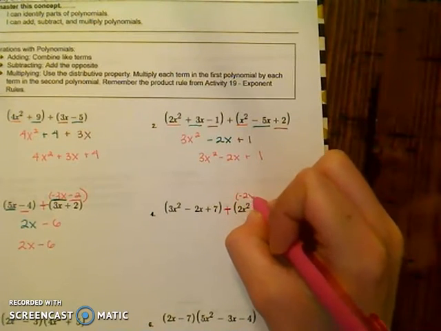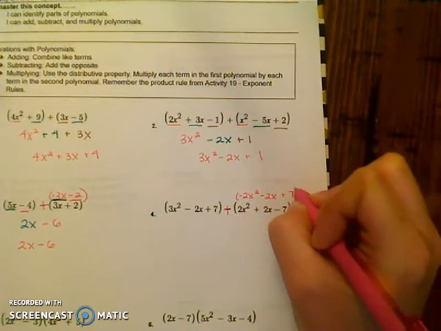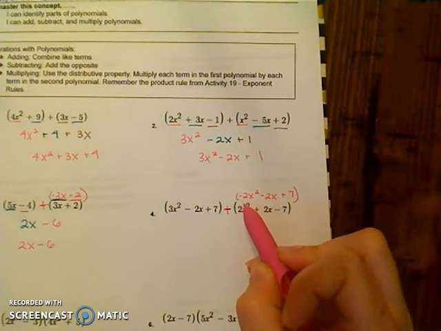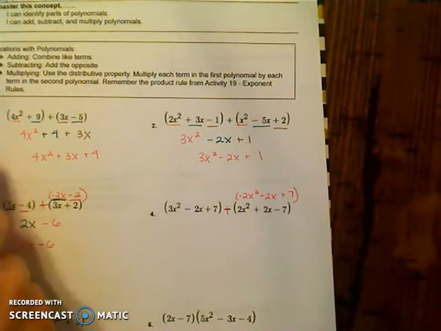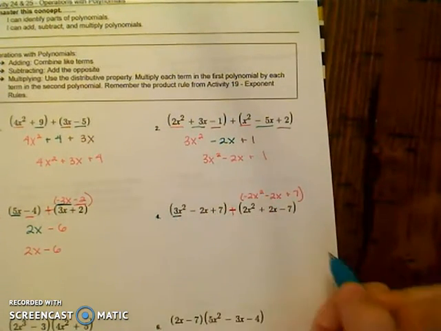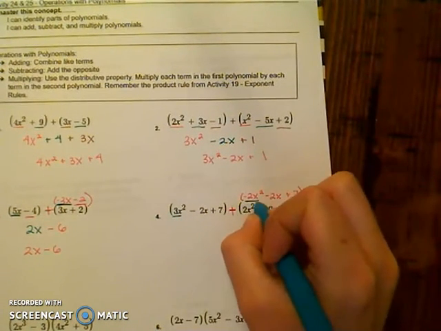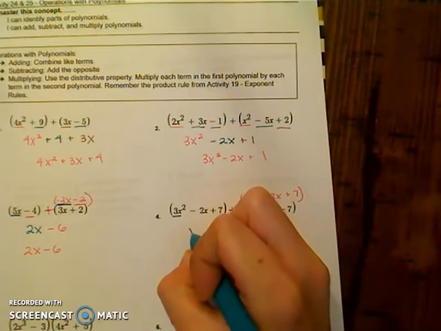So every sign of this second parenthesis is going to change. So my positive became a negative, my negative became a positive. And now I'm just going to start combining those like terms. So I have 3x squared plus negative 2x squared, 1x squared, or just x squared.